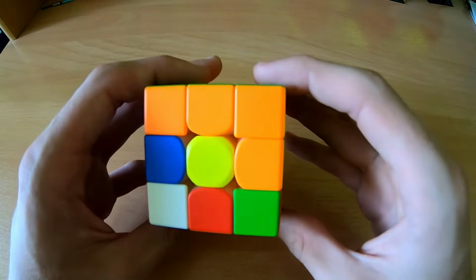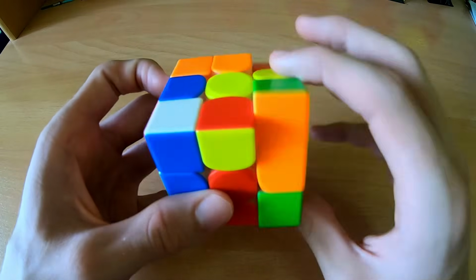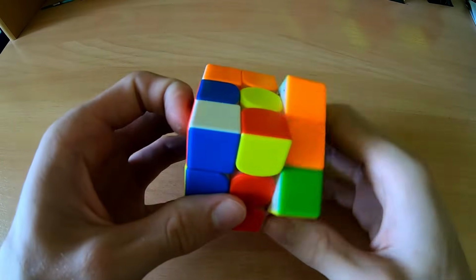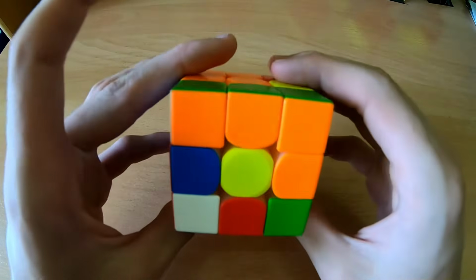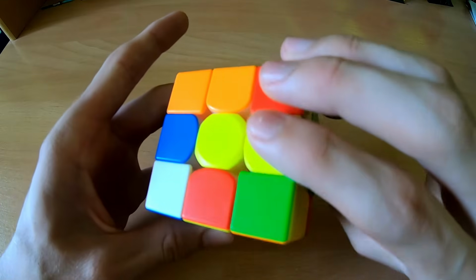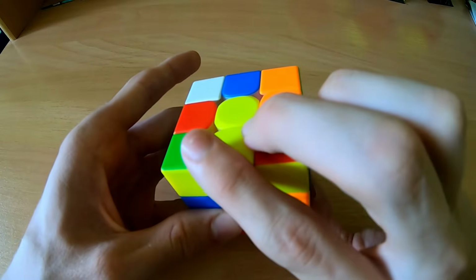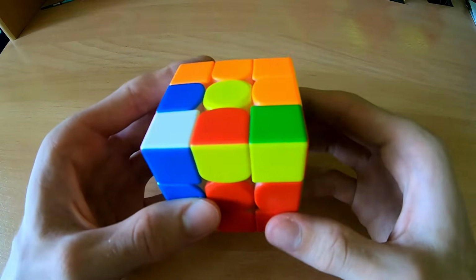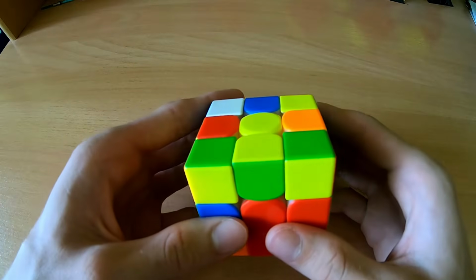I use a pretty bizarre finger trick here. You could do it like that, but using this to push sometimes doesn't feel very natural for me. So when I'm solving a case like this into the back, sometimes I will do this. I'll do an R prime and then drag the top with my fingers like that to insert it. It may look a little bit awkward, but it is fast.